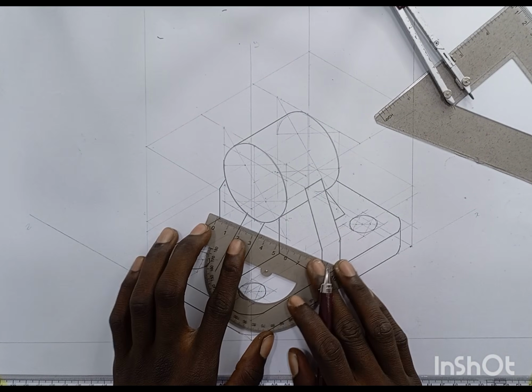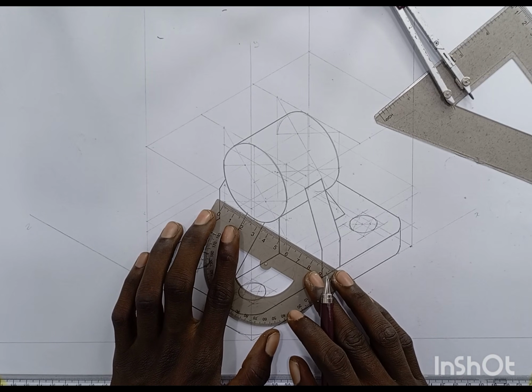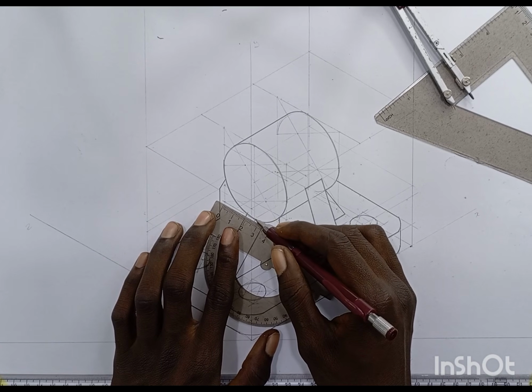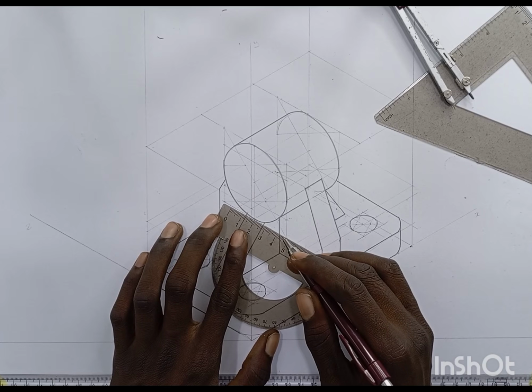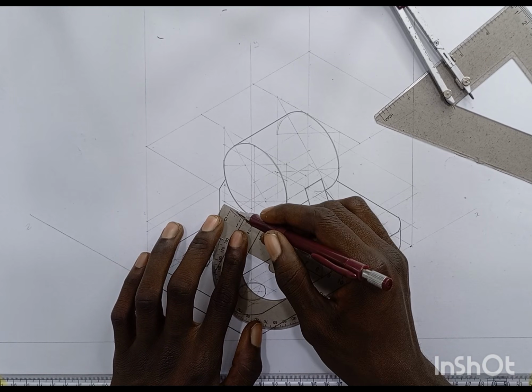Okay. Now from the bottom here, I'm going to also divide it into 2. So this is the center, right? My center here. This is it. So I will take 15, 15 from either side. This 15, this 15.